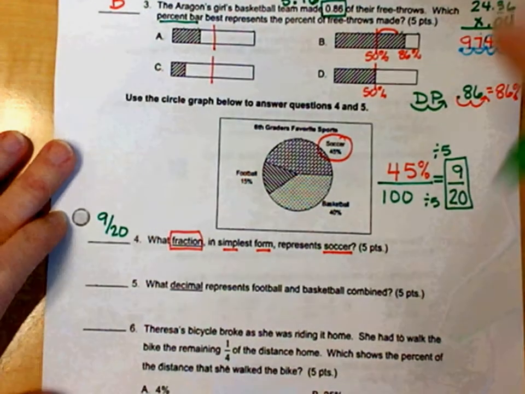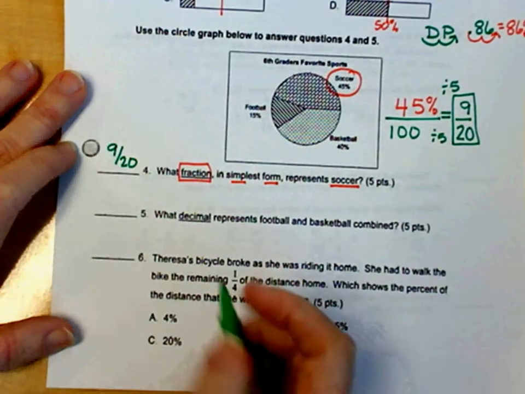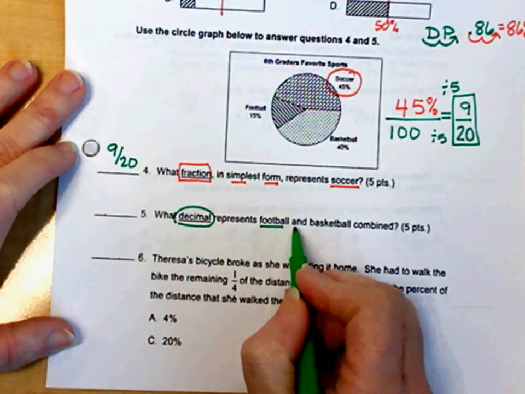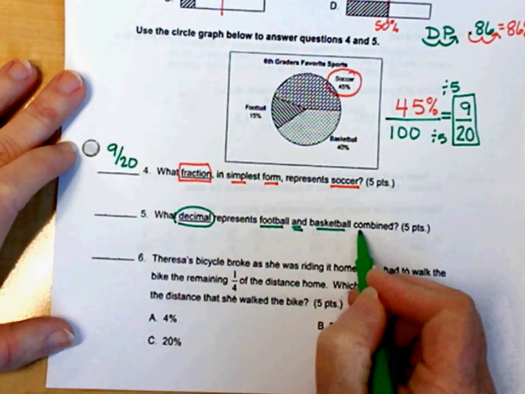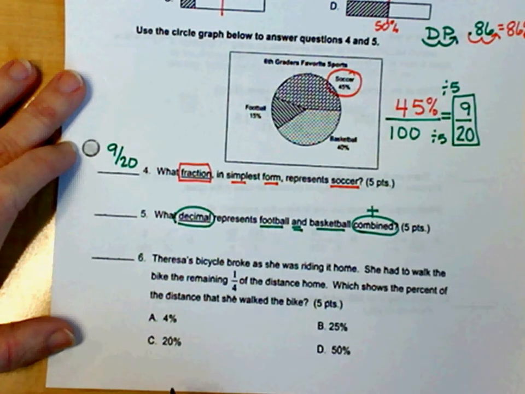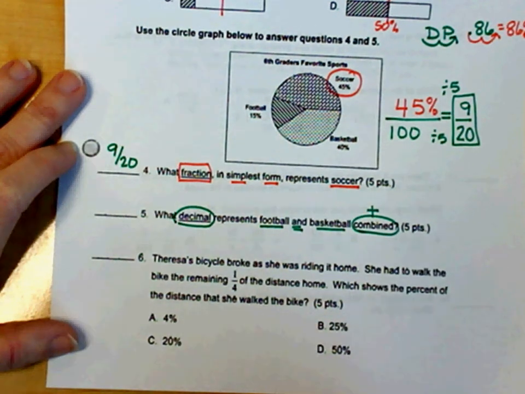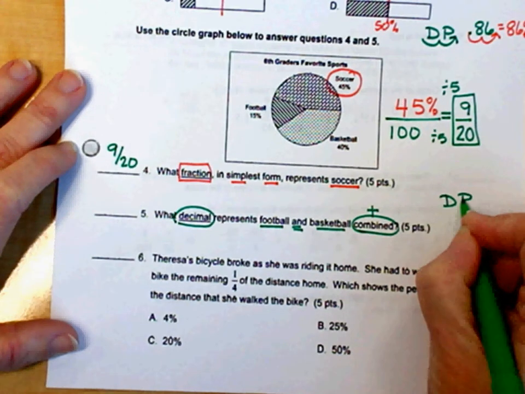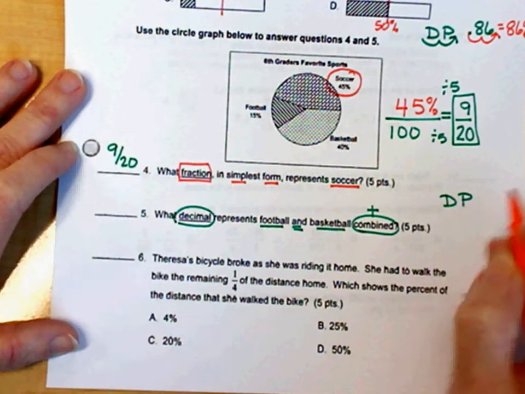On problem number 5, it's asking me to write a decimal for football and basketball combined, meaning I've got to add the two together. Their percentages first must be changed to a decimal. We can do Dr. Pepper to do that. Before it was a decimal to a percent, but this time we're going percent to decimal, so I'm going to move it twice to the front.